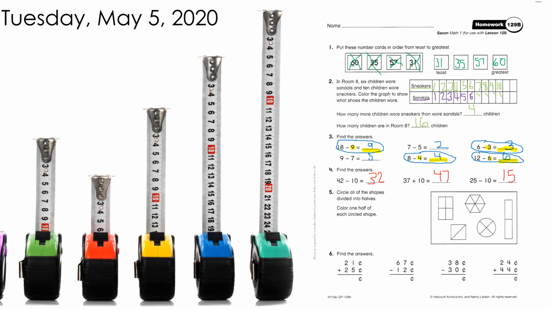Circle all the shapes that are divided into halves, and then color 1/2 of each circled shape. So half means 2 equal parts. Find the shapes that have only 2 equal parts and circle them. This square is divided in half, and this rectangle is divided in half. The other ones are not, so you can cross them out. Don't want to get tricked.